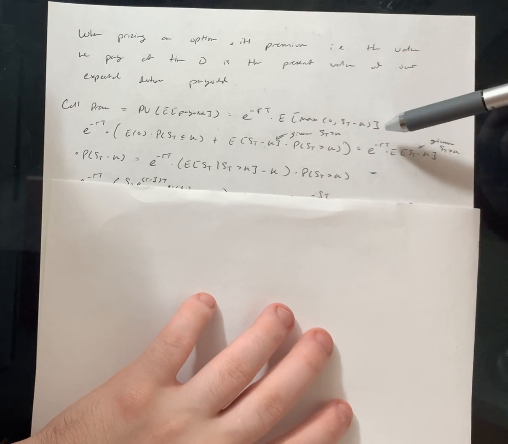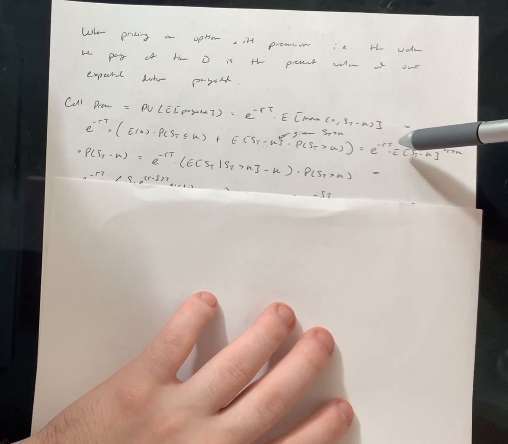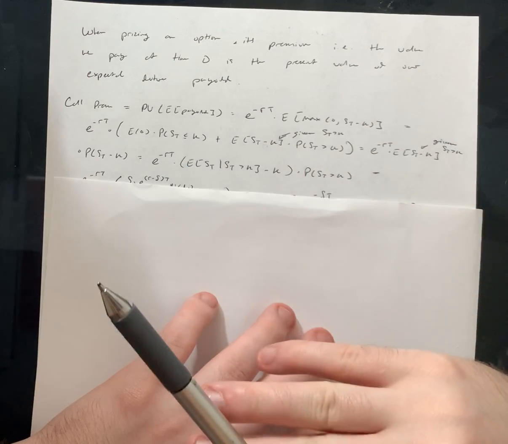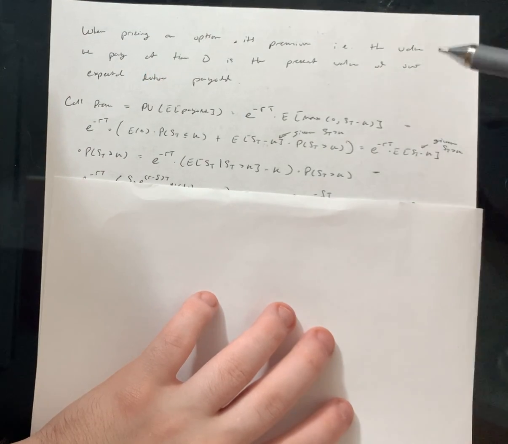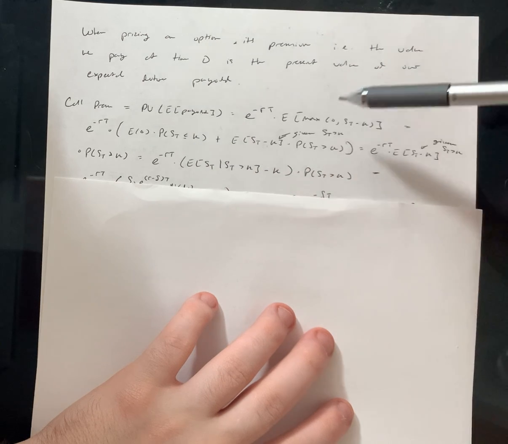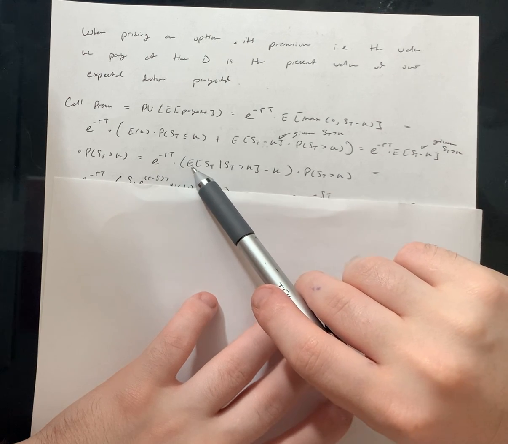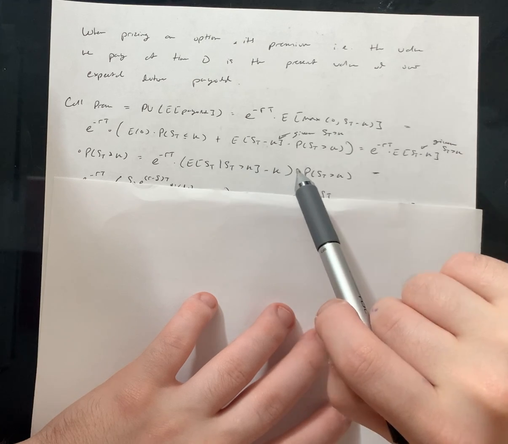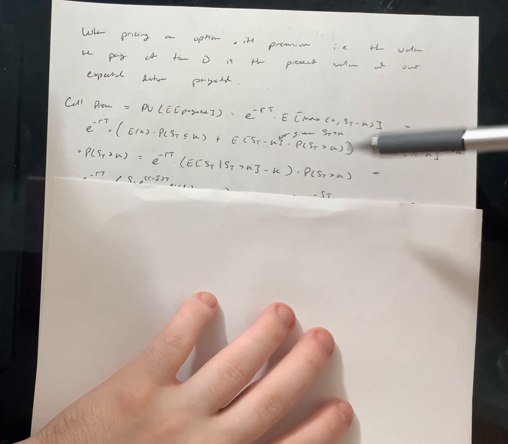Well, the expected value of 0 is 0, so we can cross that out, and we get e to the negative rt times the expected value of S_T minus K, given S_T is greater than K, times the probability S_T is greater than K, which is equal to, just through linearity of the expectation, we can break this up, and we get e to the negative rt times the expected value of S_T given S_T is greater than K, minus K, times the probability the stock price is greater than K.